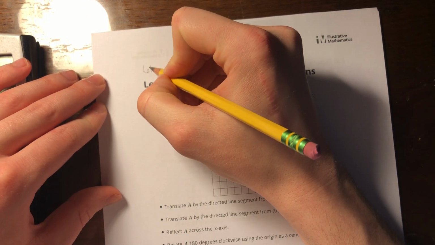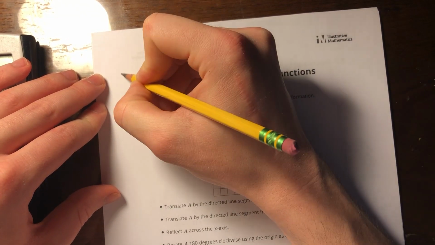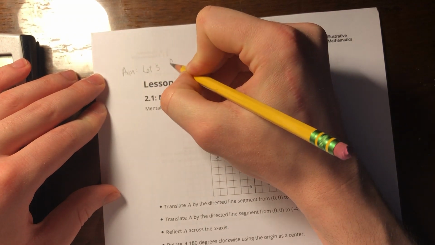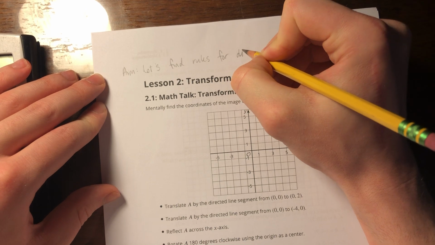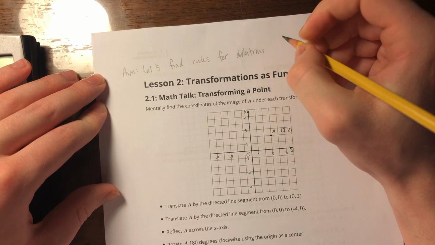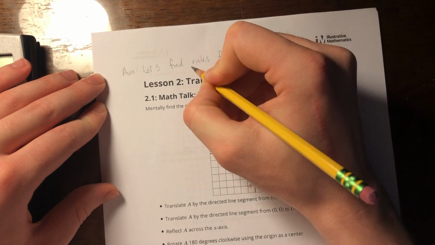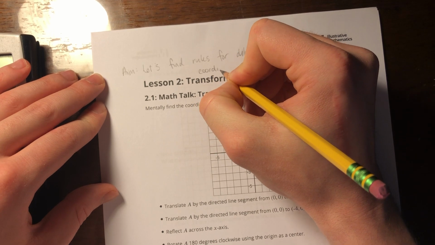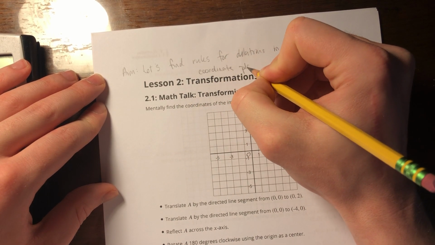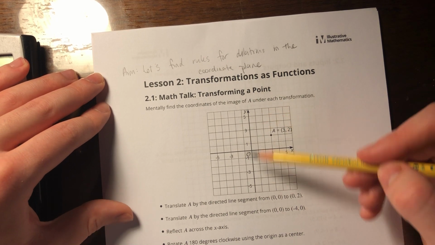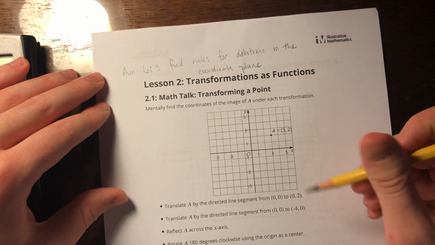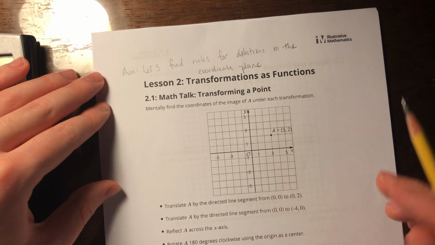Today's aim is, let's find rules for dilations in the coordinate plane. All right, when I talk about the coordinate plane, I'm talking about an x and y axis with 4 quadrants.